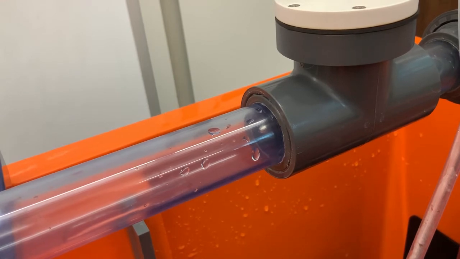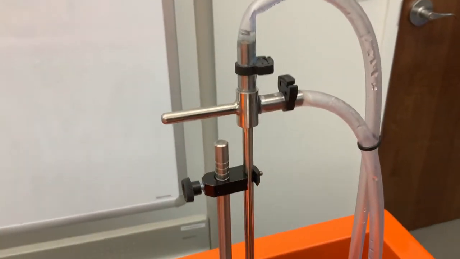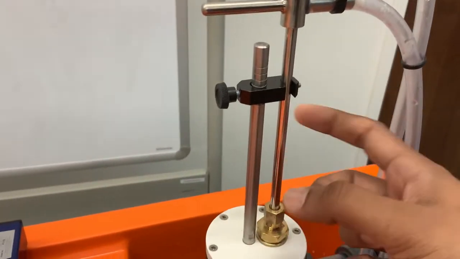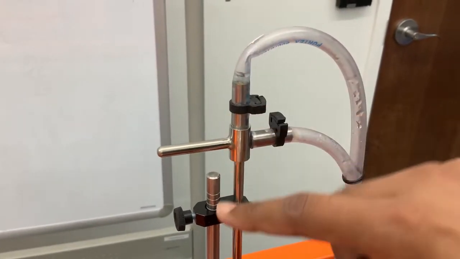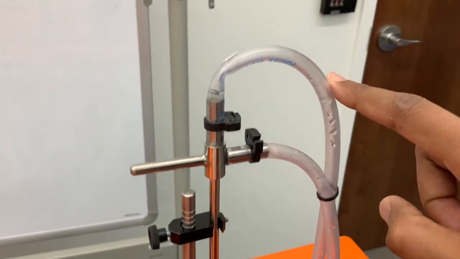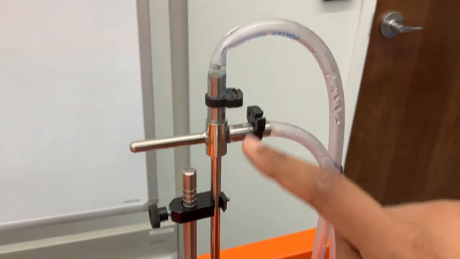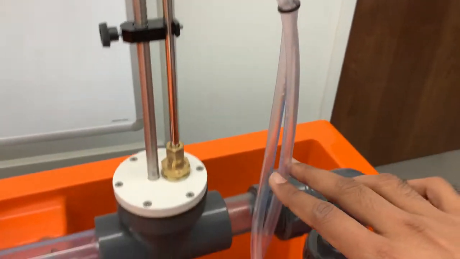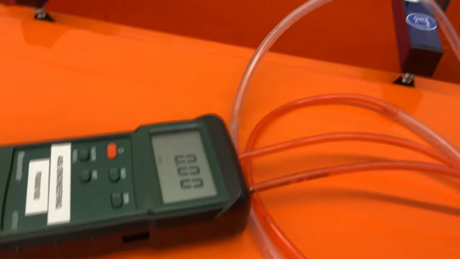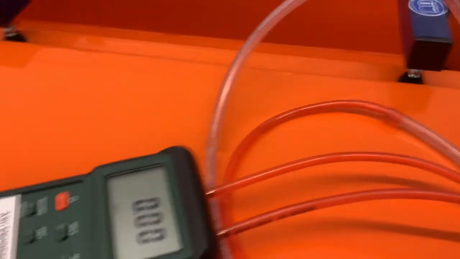But on the side of the Pitot tube, there is only static pressure. So you see the Pitot tube is separated into two ends. One is going straight, that is the summation of static and dynamic, and this is the side, it will be only the static pressure.